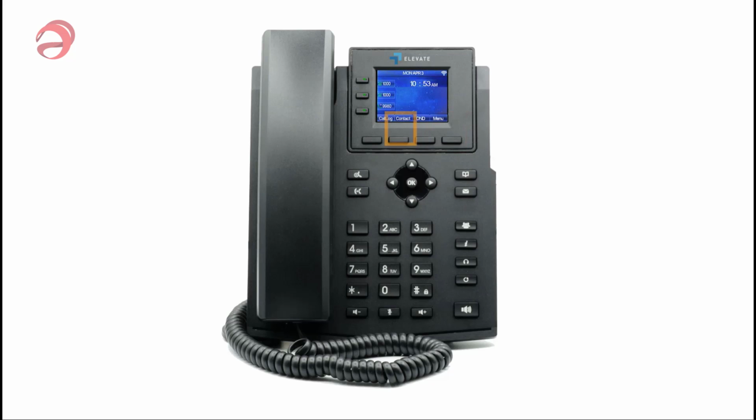To access the directory, press the Contact soft key from the idle screen. Press the Enter soft key on all contacts. You will see the entry listed in your directory. You can select the entry and press the Call button to dial out to the contact. You can also press the Add button to add additional contacts directly to the list.